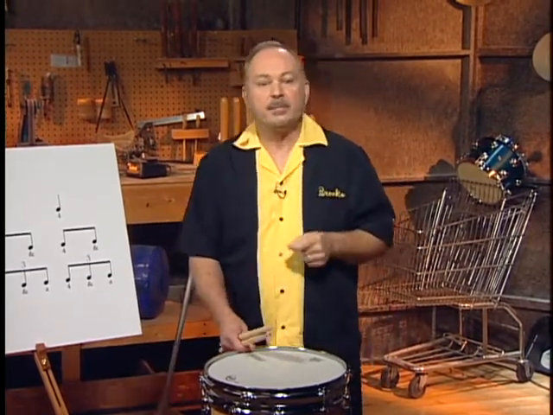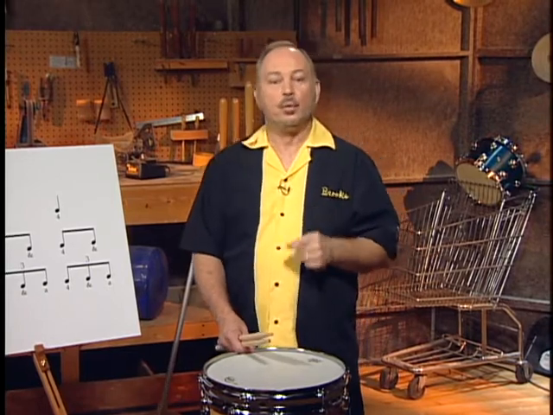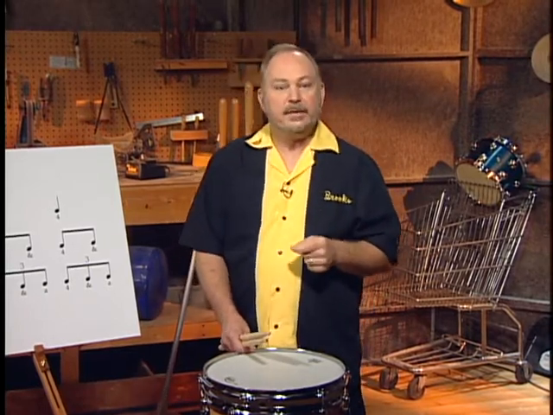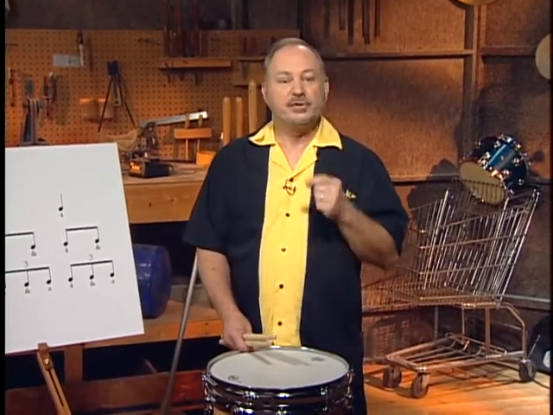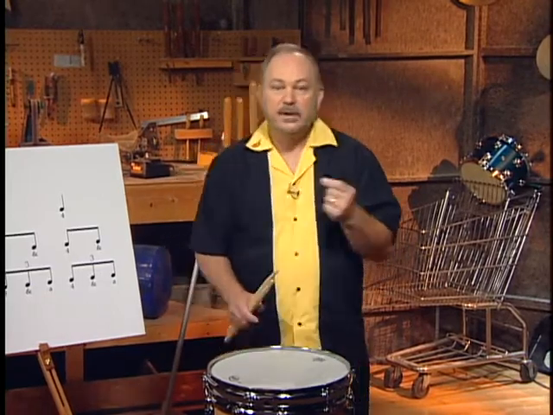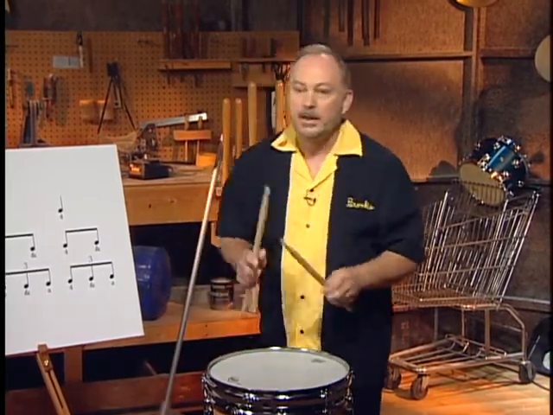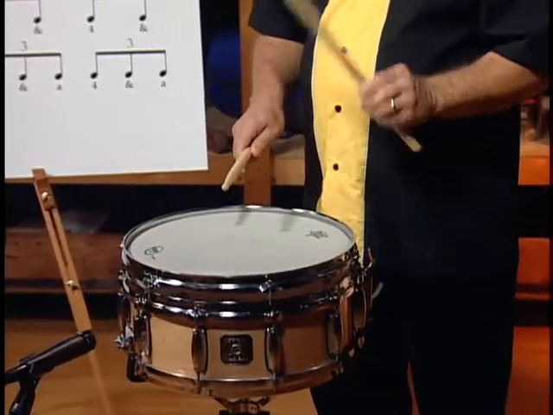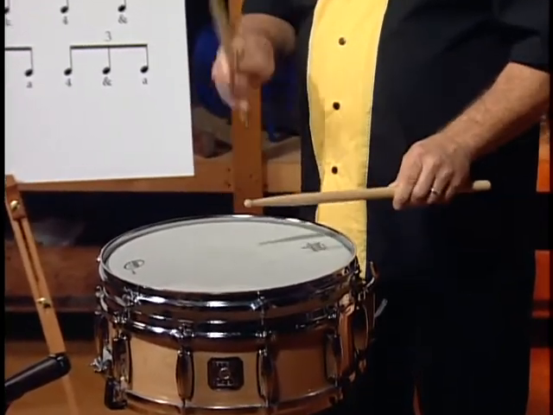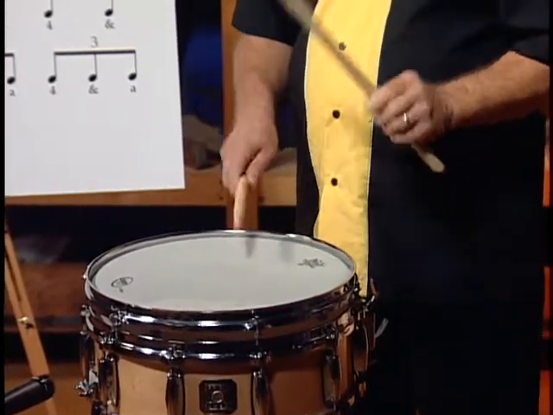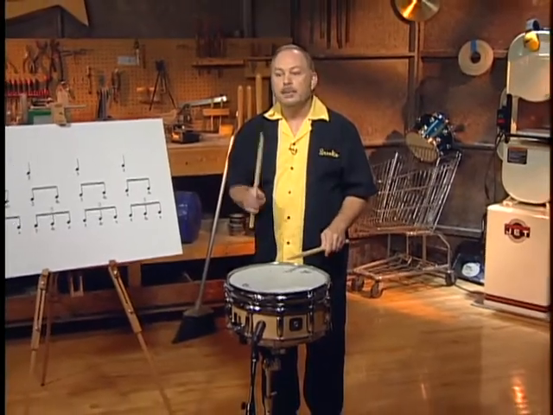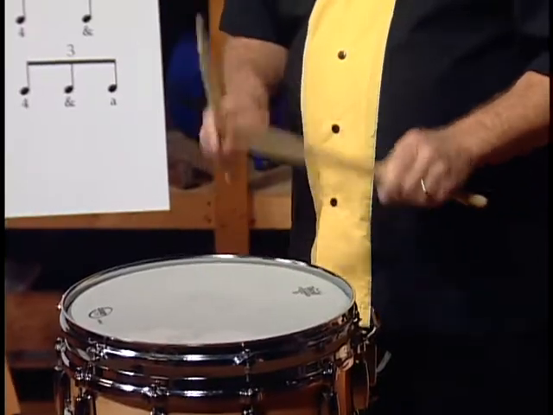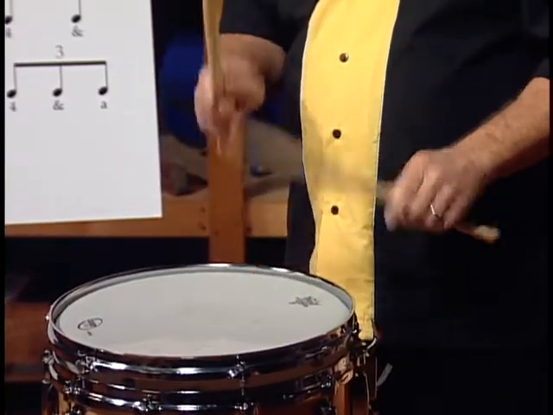Now, I'm going to play some eighth note triplets in exercises 1 through 4. When you play these, make sure you keep the triplets smooth and even. So here's exercise number 1. 1, 2, 3, 4. 1, 2, 3, 4. 1 and 2 and 3 and 4 and 1, 2, 3, 4. 1 and 2 and 3 and 4 and 1.